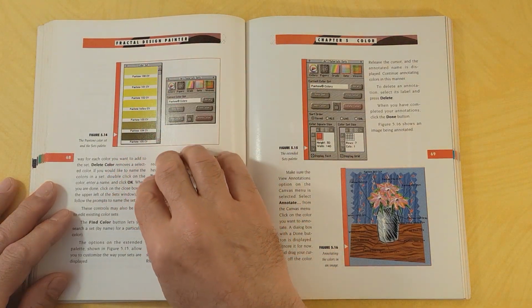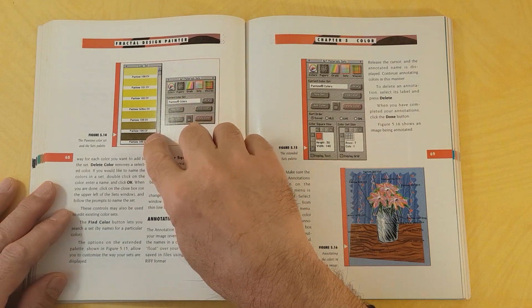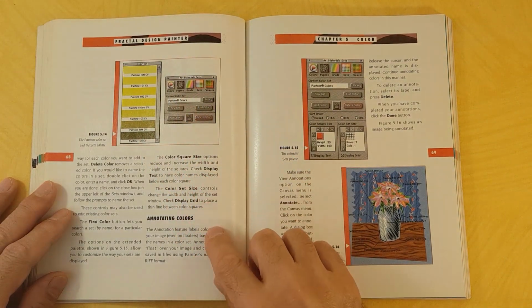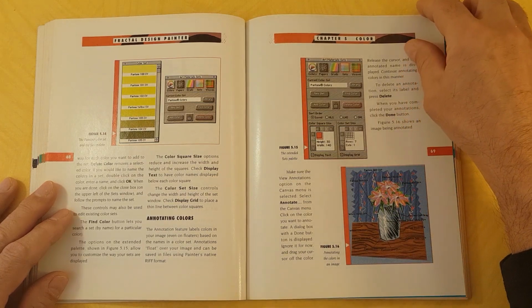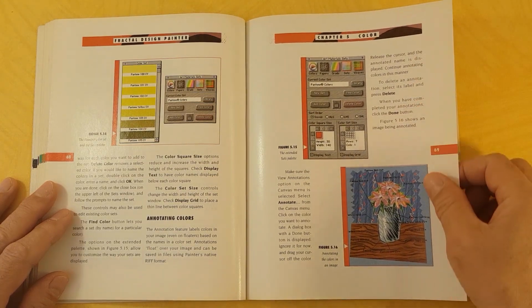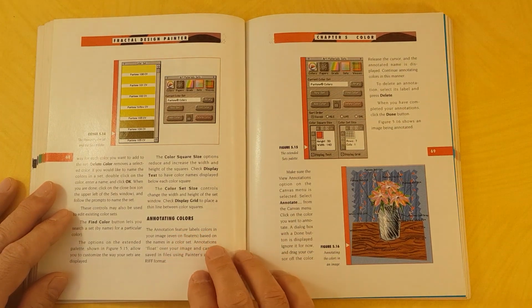Here we can see color set of Pantone. We can also annotate the colors.